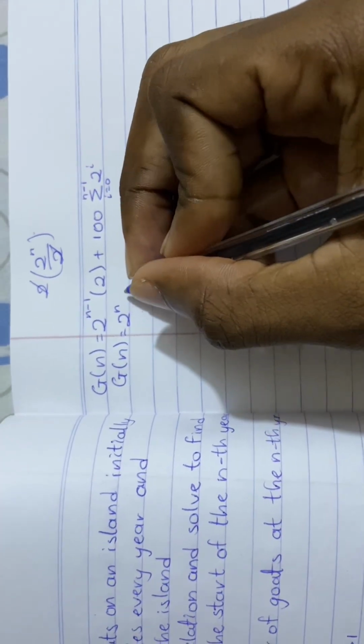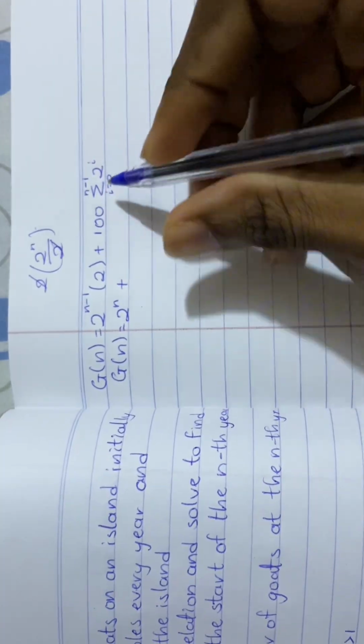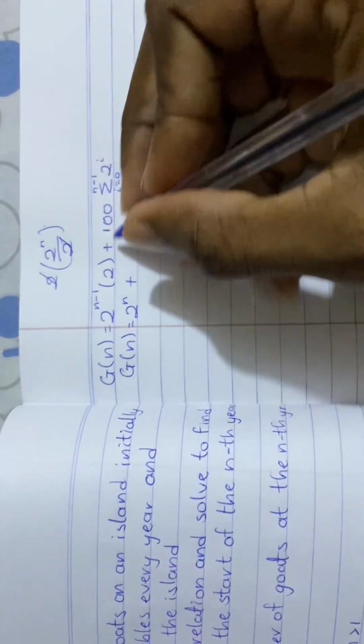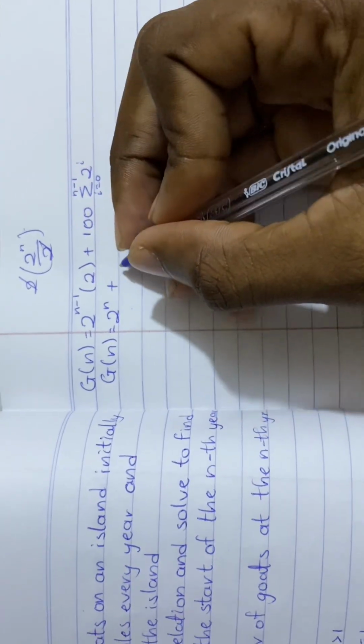Okay, so plus, now 100 times this, there's a formula for it, so I'll quickly write the formula down.